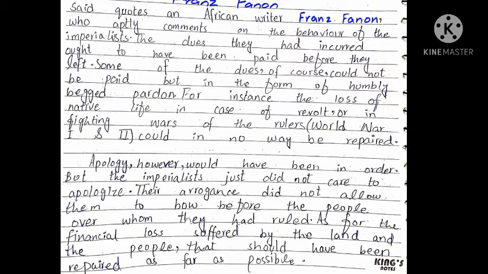For instance, the loss of native life in case of revolt or in fighting wars of the rulers like World War I and World War II could in no way be repaired. Apology, however, would have been in order. But the imperialists just did not care to apologize.